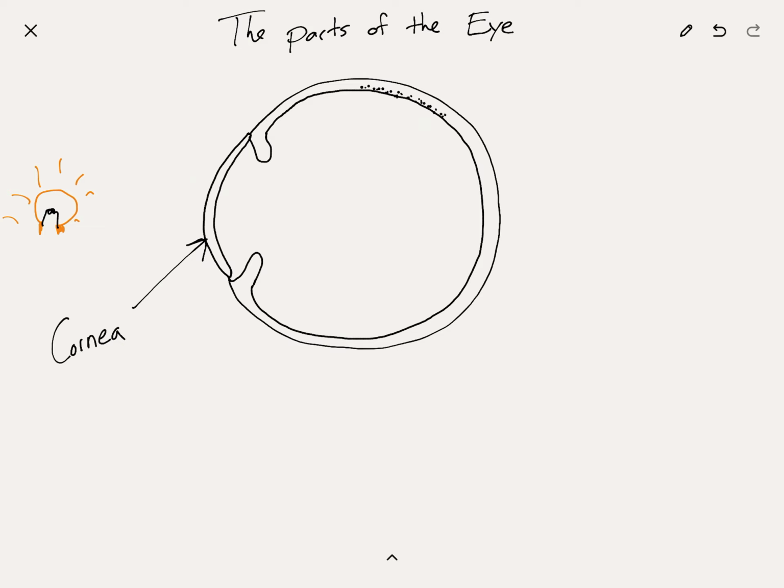Now the retina does not go the entirety of your eye, it's only near the back side of it. Okay, and so I'm going to represent the retina with these dots. Okay, and the retina is where you are actually getting the visual information that is then being transmitted to the brain.